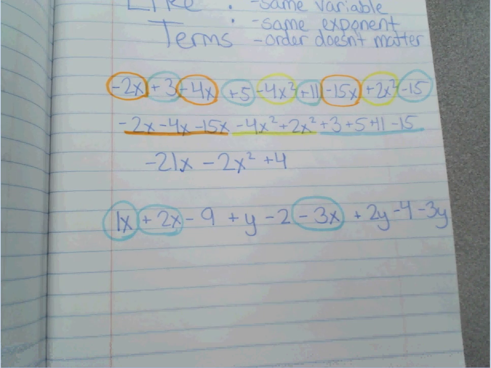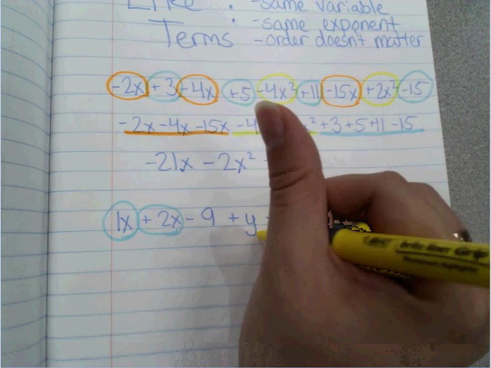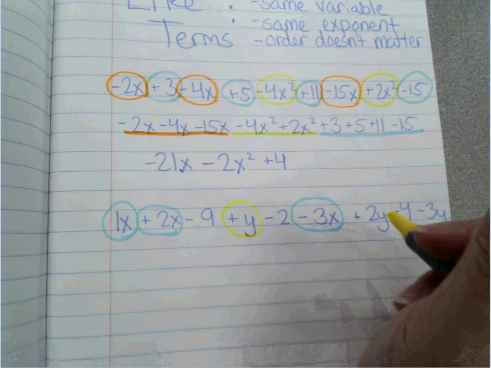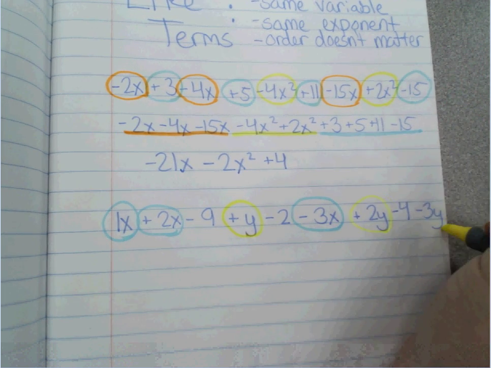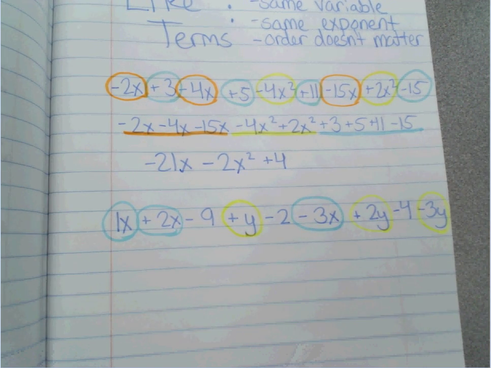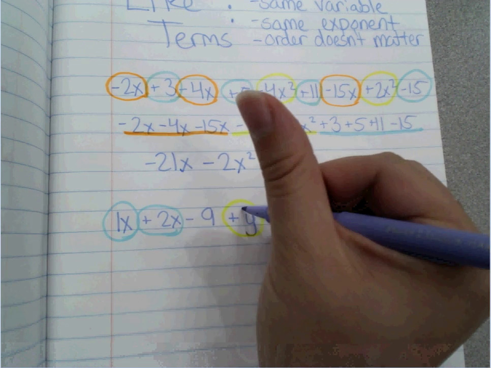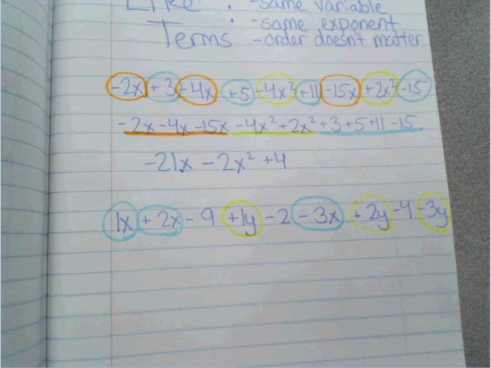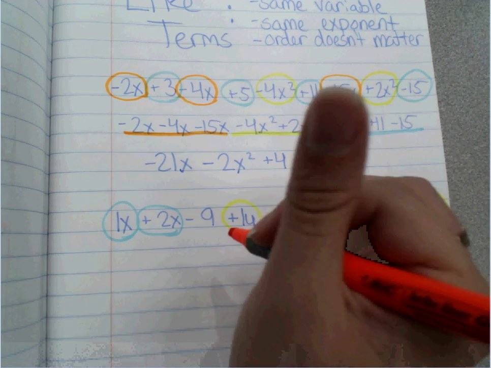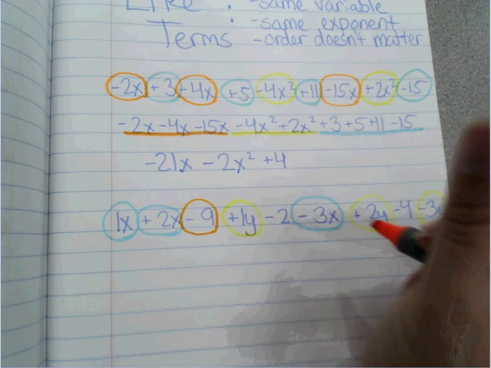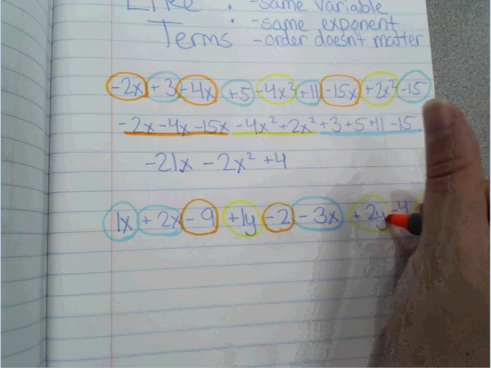Now let's look at our y's. So we have this positive y. We have this positive 2y. We also have this negative 3y. Now again, there's no number in front of this y, so we just want to add a 1. The same as 1y. And then we have just the integers. There's no variables next to them. We have a -9, we have a -2, and a -4.